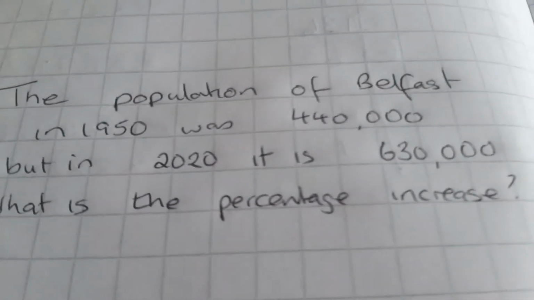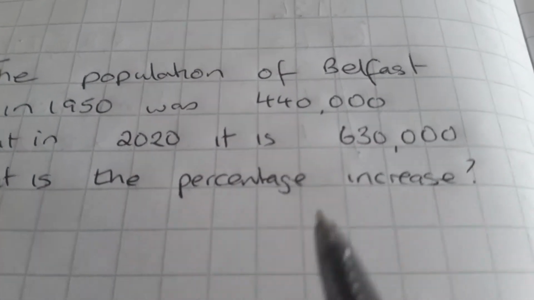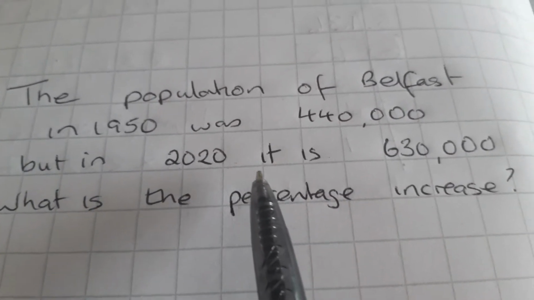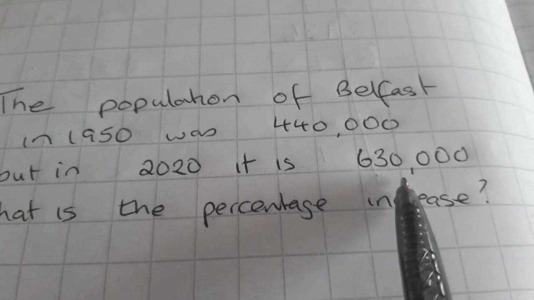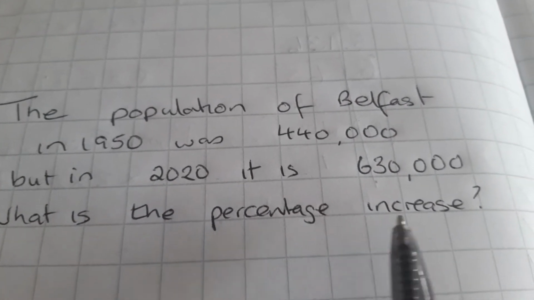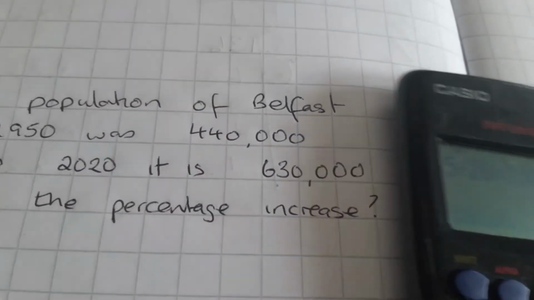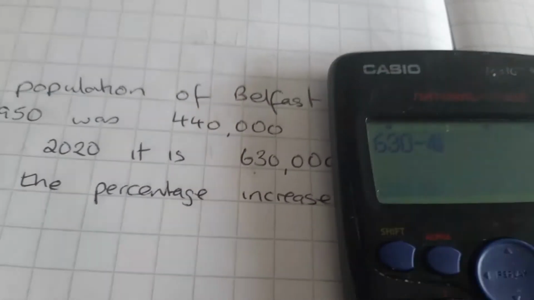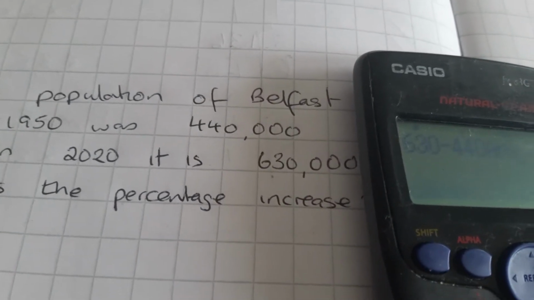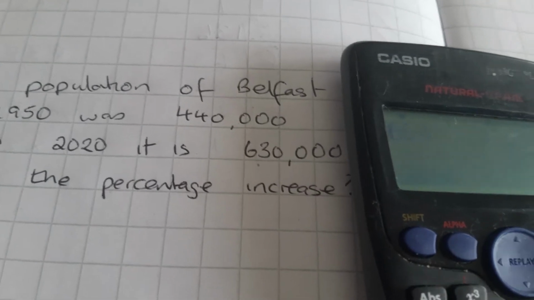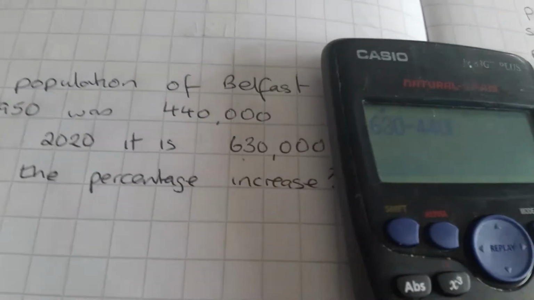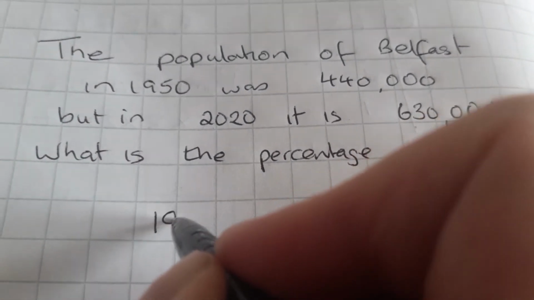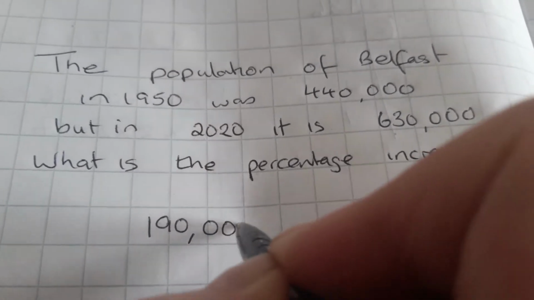Next question. The population of Belfast in 1950 was around 440,000. But in 2020, it is now around 630,000. What is the percentage increase? First of all, you work out the change. And for this kind of question, you might want to subtract that on your calculator. 630 take away 440. I'll do it again. 630 take away 440. 190,000. So the actual change is 190,000 more people.